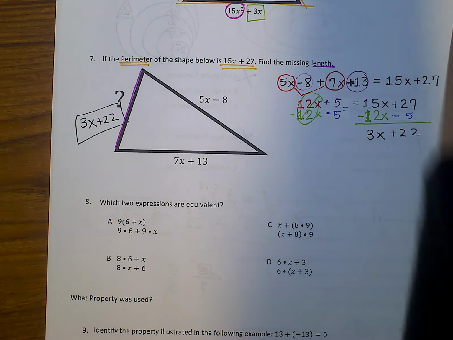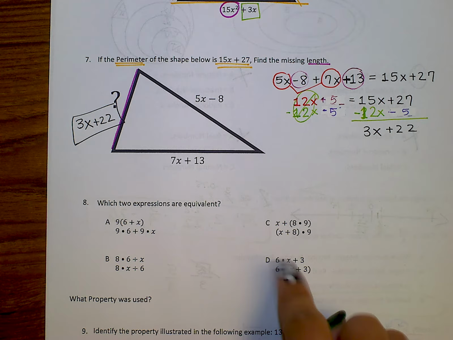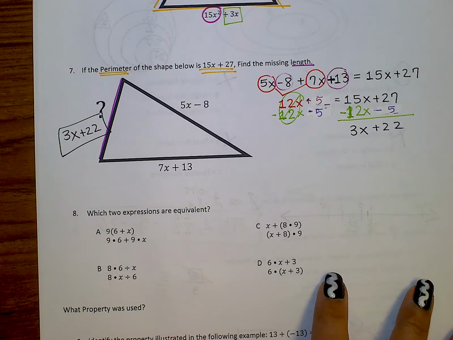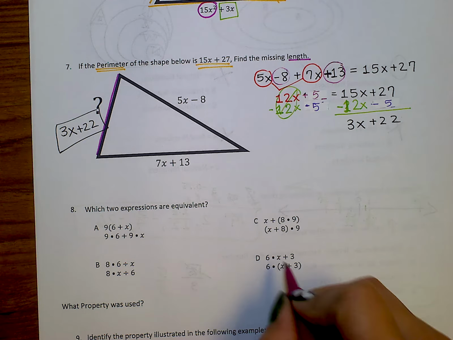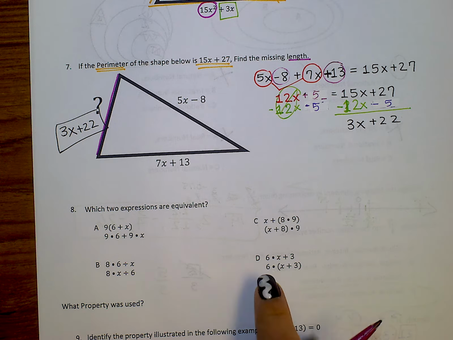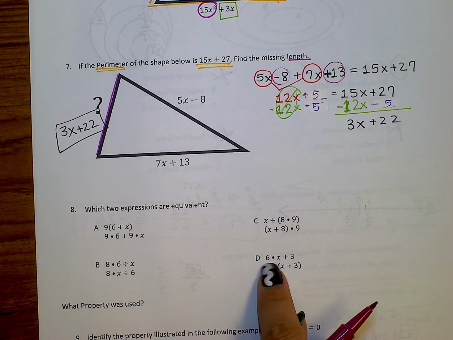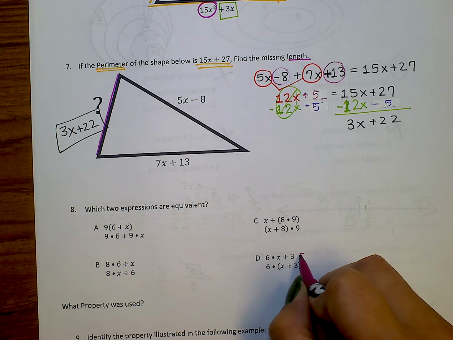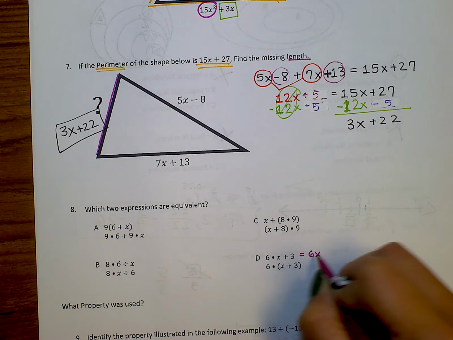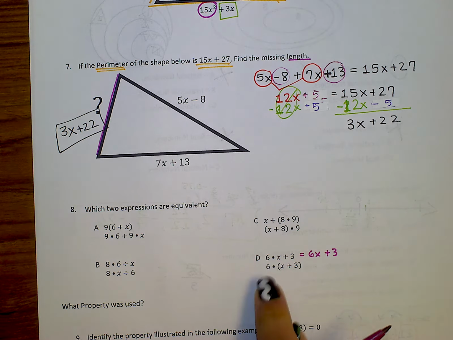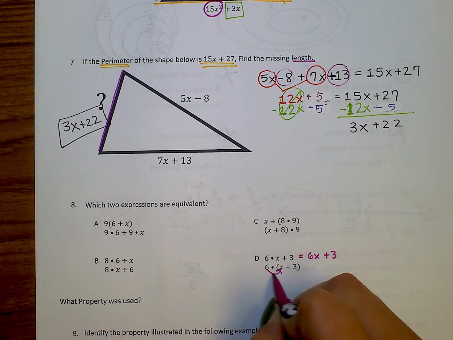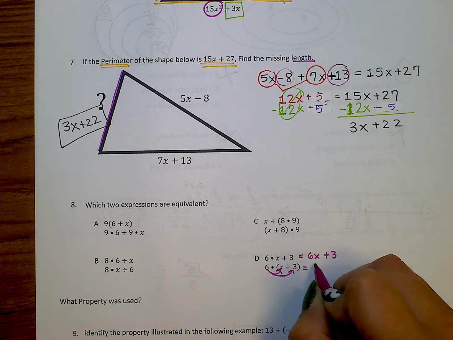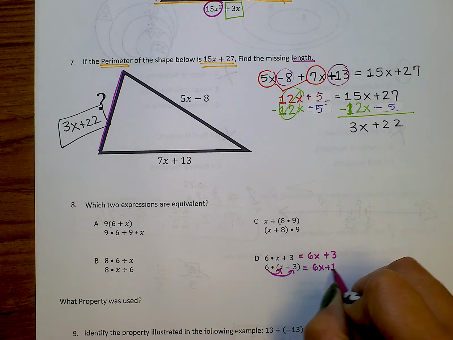All I'm asking is which of the 4 pairs are equivalent. So, just to confirm here, if I see here that says 6 times x, which is the same as 6x, plus 3. In comparison here, I have 6 times x plus 3. So that sounds like I need to distribute, which would give me 6x plus 18.